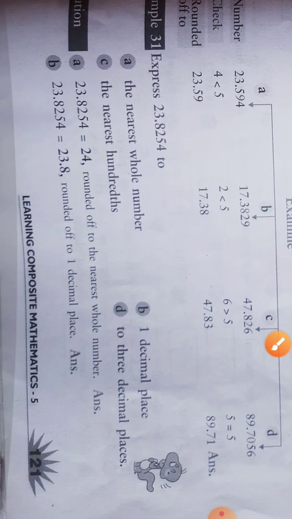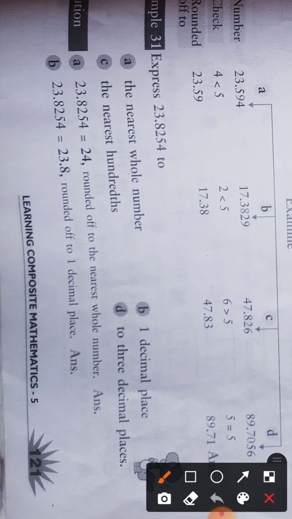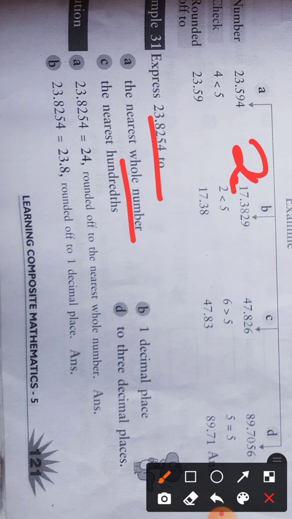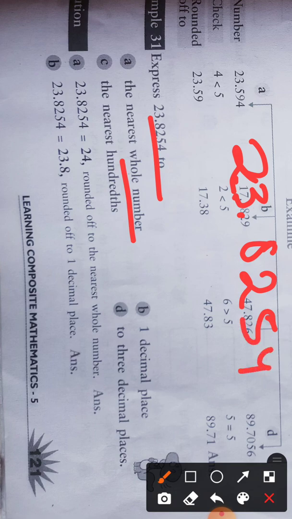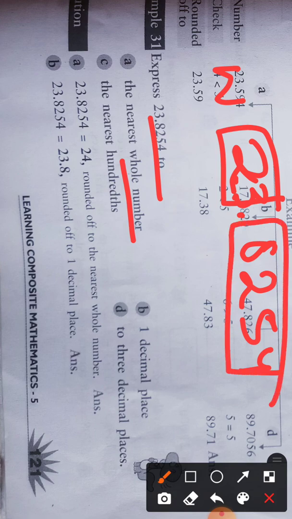Now let us see more questions. Express 23.8254 to the nearest whole number. So here remember that in a decimal number there are always two parts. One is the whole part and one is the decimal part. Here 23 is known as the whole part, and what is after the decimal point is known as the decimal part. We have to round it to the nearest whole number.